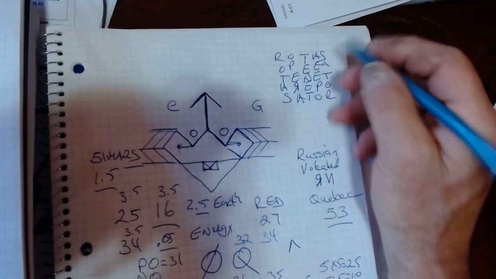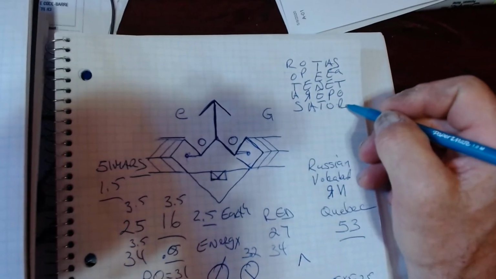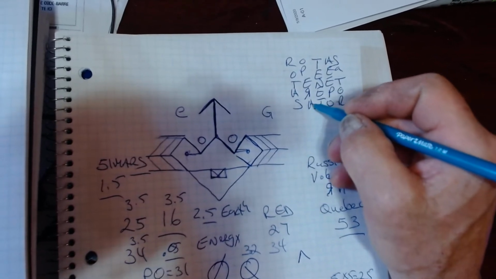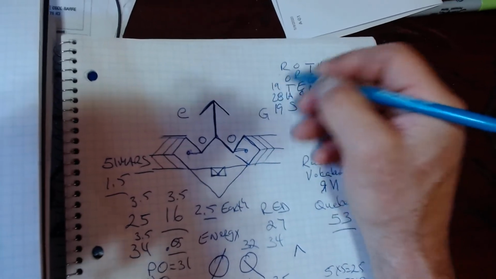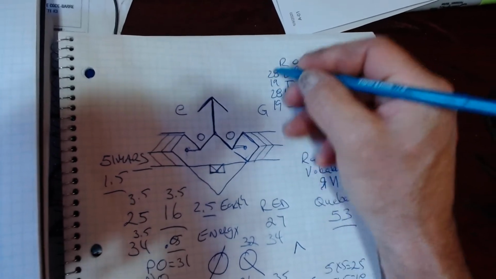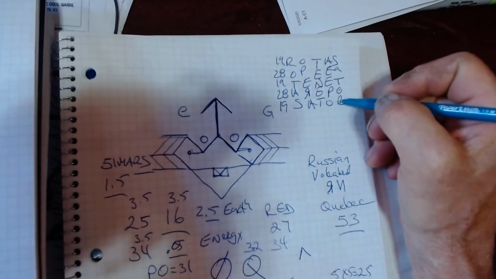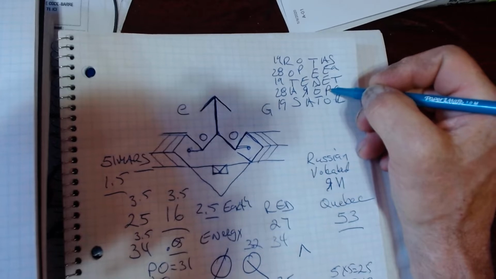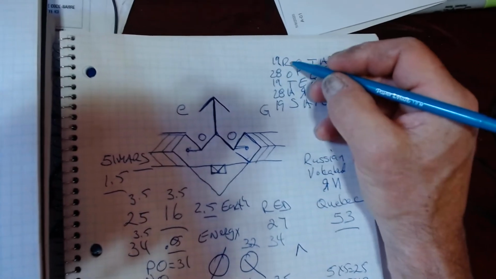And what's funny about this is the numeric count here is 9 and 6, 15, 16, 17, 18, 19, 28, 19. The numeric number over here is 9 and 6 is 15, and 15 is 30, and 5, it becomes 35.